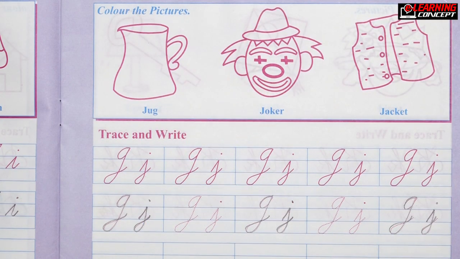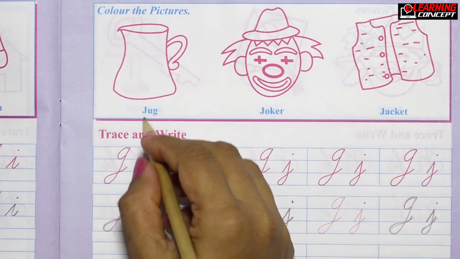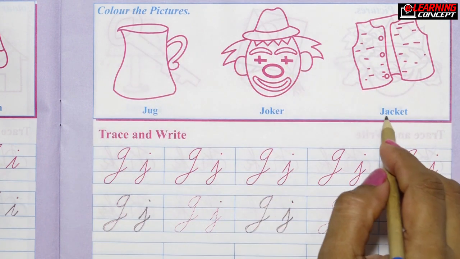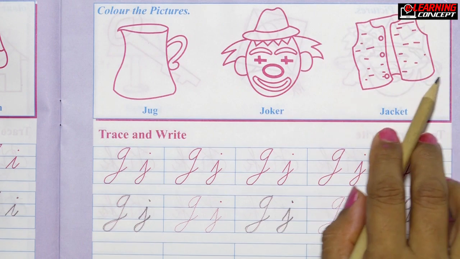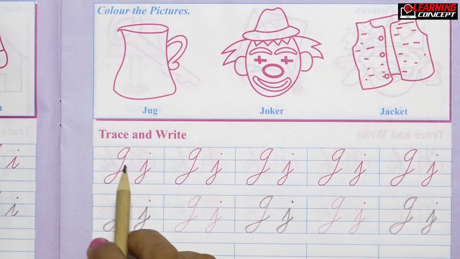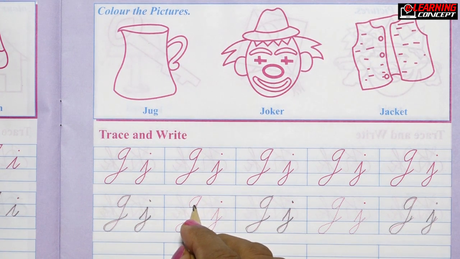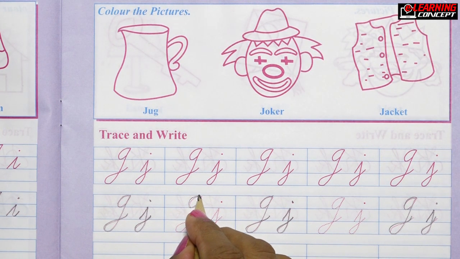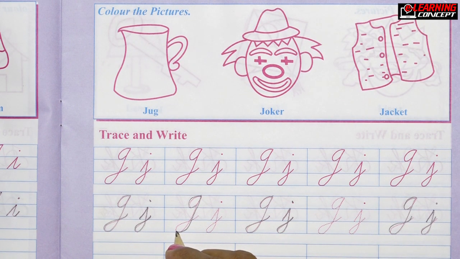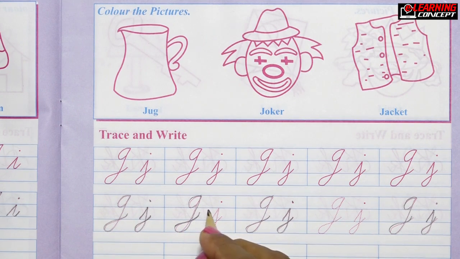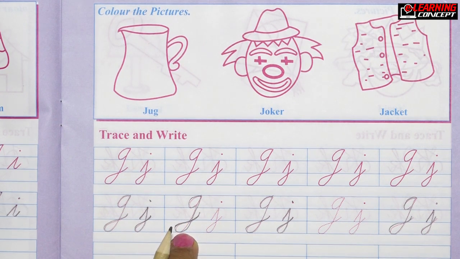Now page number 11. Look at these pictures. J for jug, J for joker, J for jacket. You have colored these pictures. Trace and write with me. Capital J and small j. Now put your pencil second line and make small curve first line. And first line to go down, fourth line, and fourth line to turn inside to outside. This is capital J.